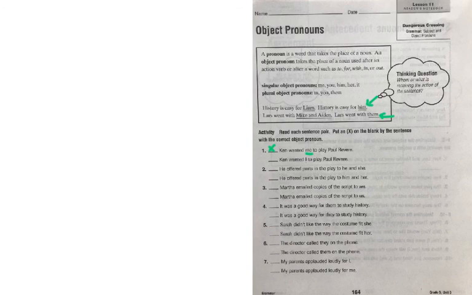Number 2: he offered parts in the play to he and she, or he offered parts in the play to him and her. Well, he offered parts in the play to him and her are the correct object pronouns. And so you'd put an X on the line there with number 2. He offered parts in the play to him and her. And you're going to continue on and complete 3 through 7 that same way.